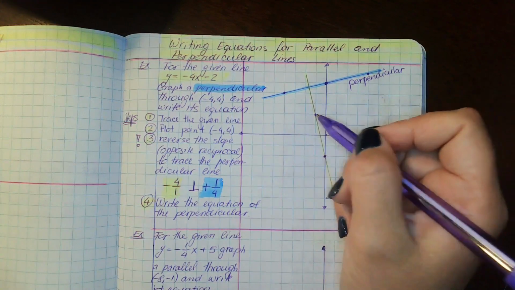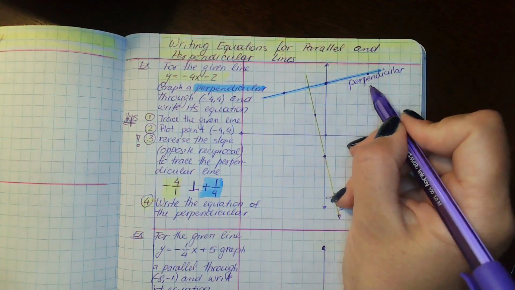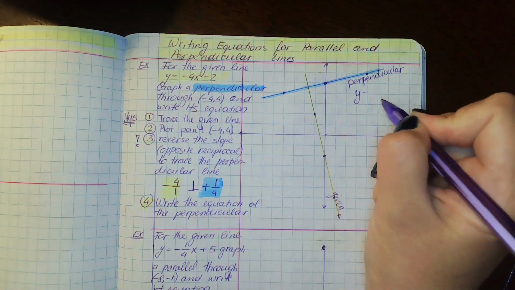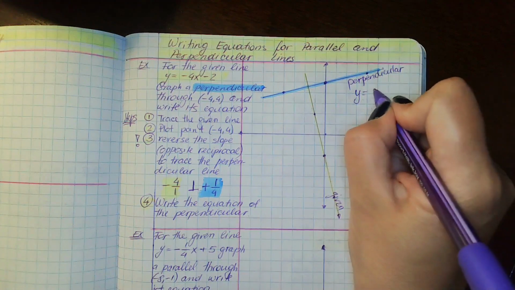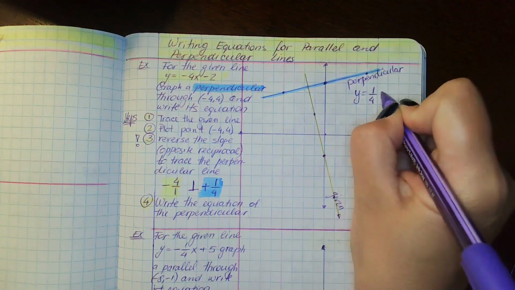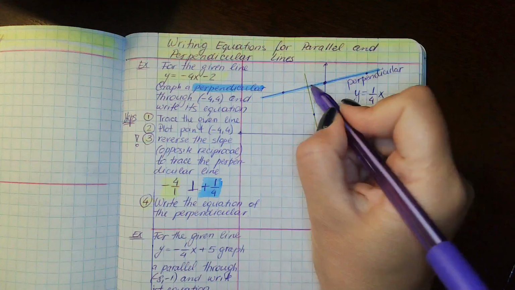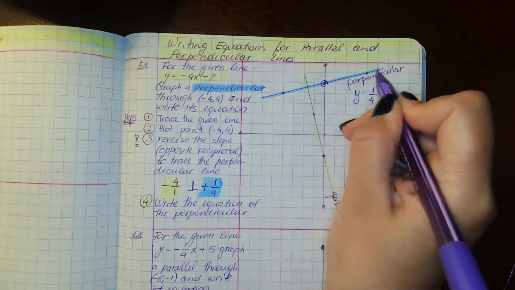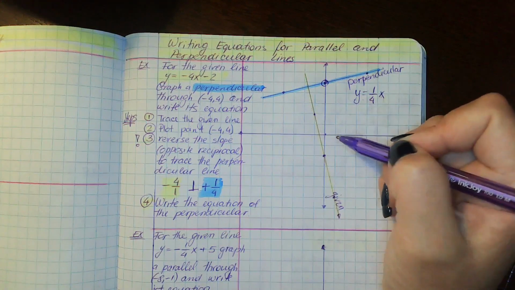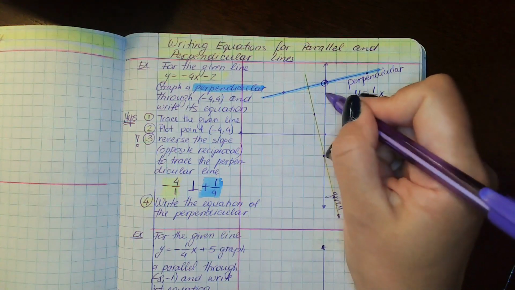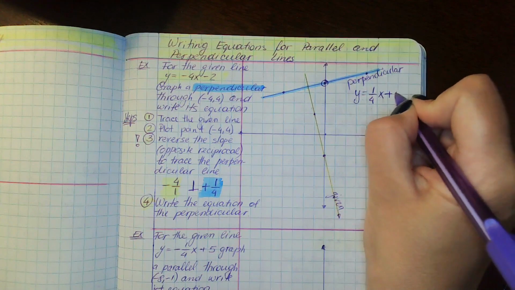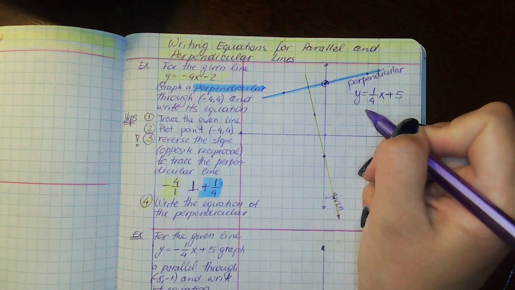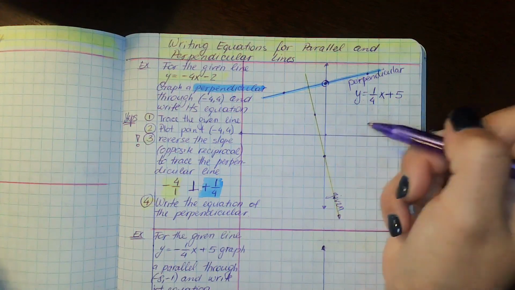So now what do we do? To write the equation for that perpendicular, we have in slope-intercept form the opposite reciprocal slope, positive 1/4, times x, and then we need this y-intercept. That's why we had to make sure that we go through to cross the y-axis. 1, 2, 3, 4, 5, plus 5. So the equation of your perpendicular line will be y equals 1/4 x plus 5.